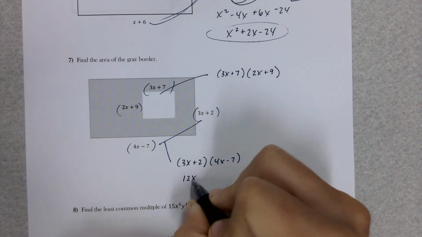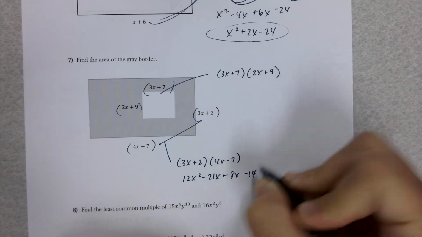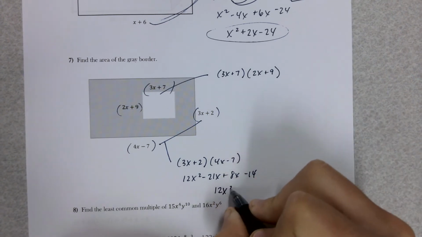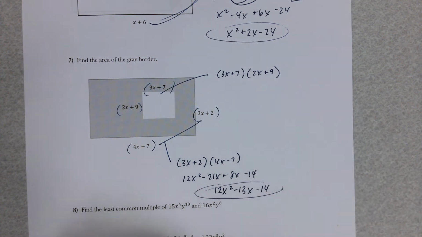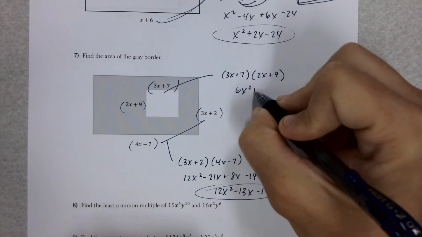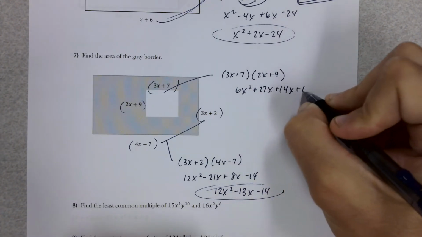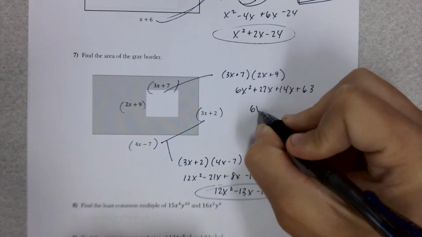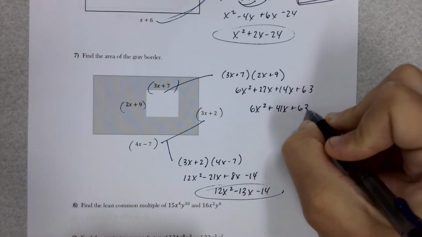That's going to give me 12x squared minus 21x plus 8x minus 14. Combine your like terms: 12x squared minus 13x minus 14. That's the area of the outside. Inside is going to give me 6x squared plus 27x plus 14x plus 63. Together that gives me 6x squared plus 41x plus 63.